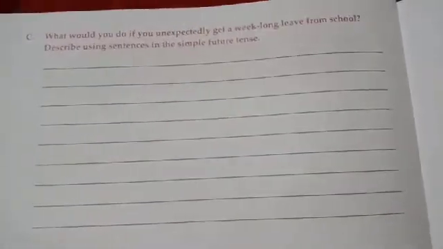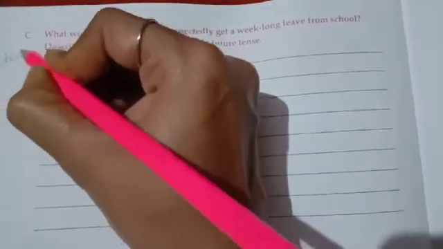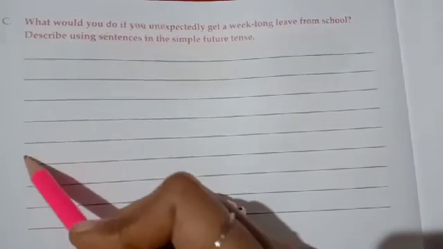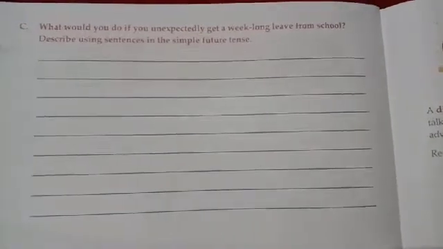So you have to write what you are going to do. Of course you have to write all your sentences in future tense. So this you must do on your own, students. Okay, so this is your homework. You can write sentences. See how many lines are there? 1, 2, 3, 4, 5, 6, 7, 8, 9. There are many lines. So you can write at least 5 sentences. Okay, students, at least you must write 5 sentences. If you want to write more, it's very good. You have a lot of space below. So you have to write what you are going to do if you get a 1 week leave from school.